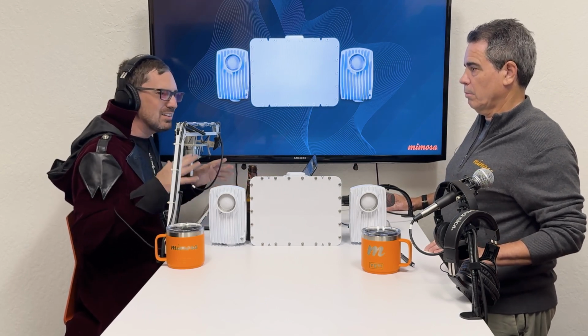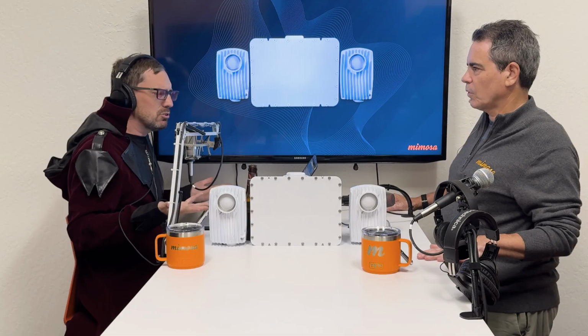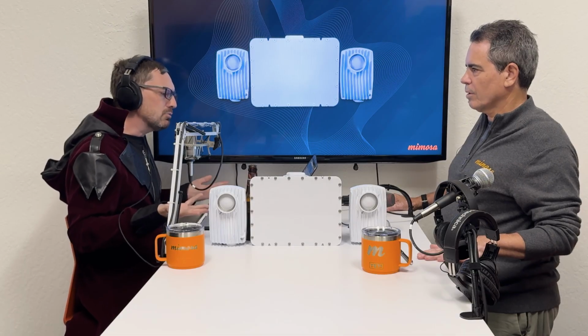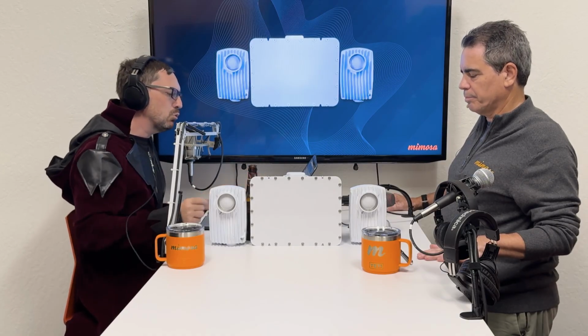So instead of it being $200 for a radio, it's $89 or 89-ish. Please don't quote me on price, by the way. But it's like $89-ish instead. But it's limited to 80 megahertz. But at the same time, who's going to be able to use 160 megahertz? Some people can, for sure. But that product, I think, is going to be very attractive for the price and performance.